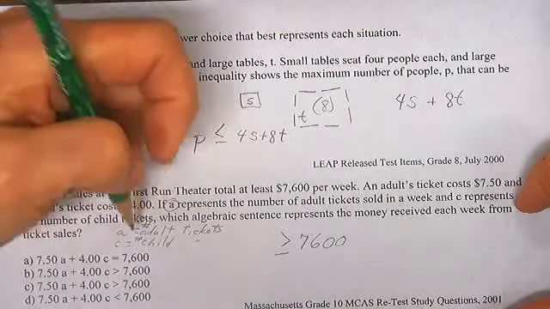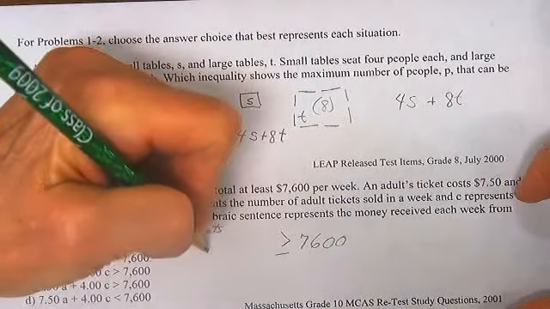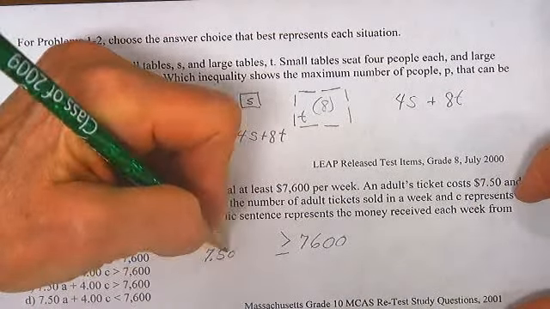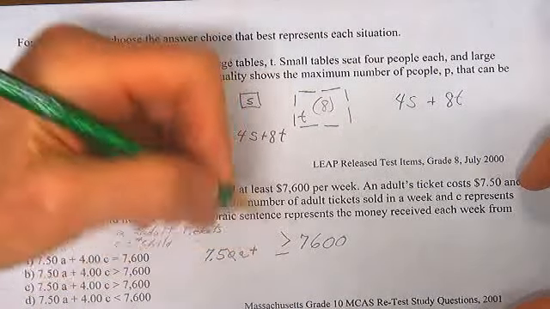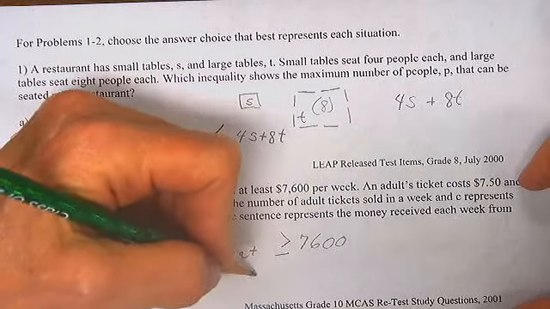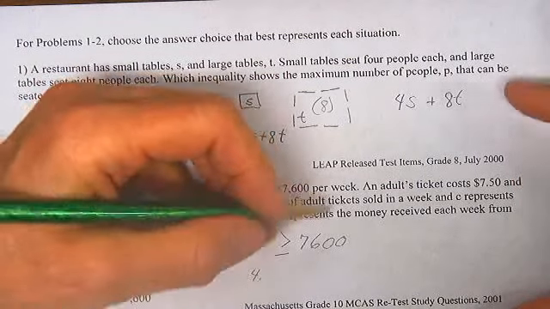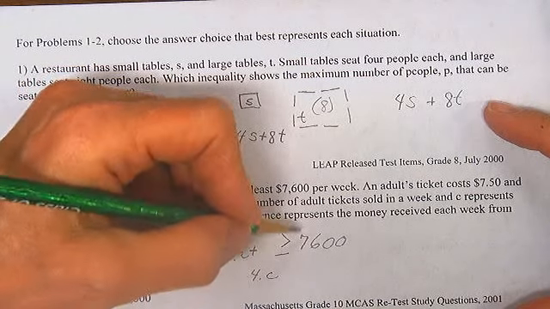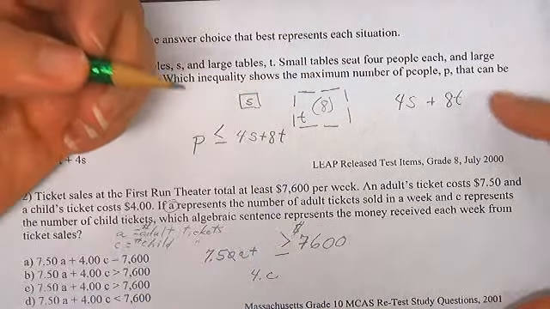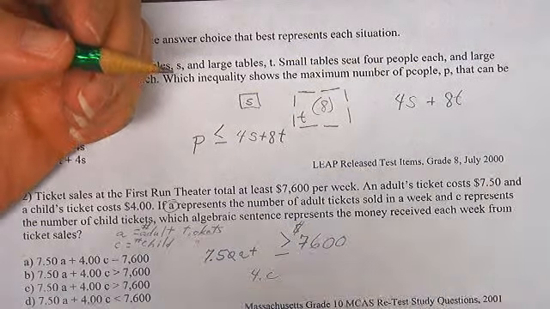So, however many we have, we don't know. $7.50 times the number of adults plus $4 times the number of children's tickets is at least $7,600. Does that make sense?